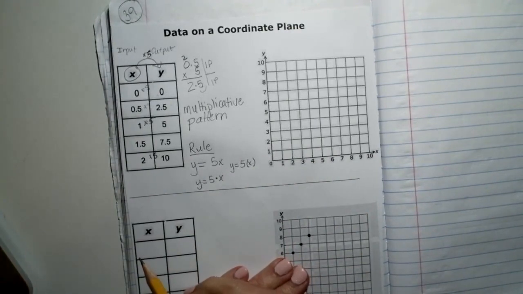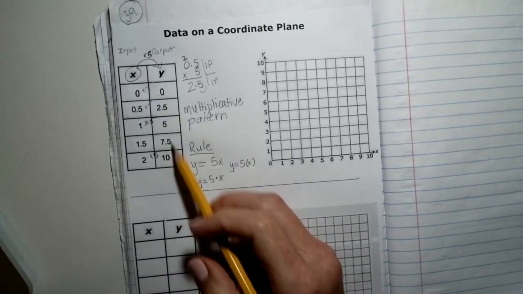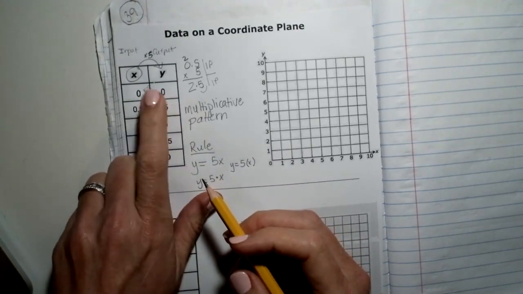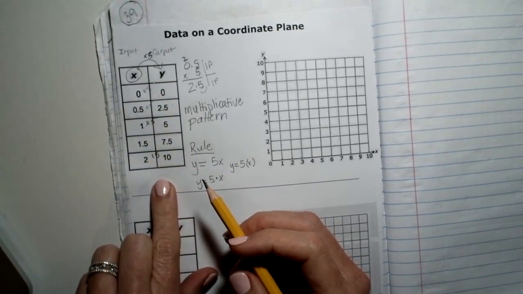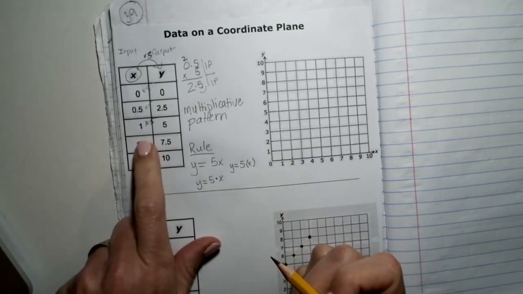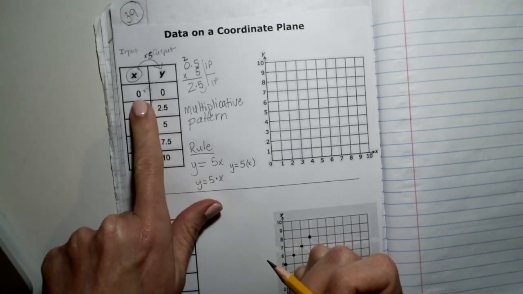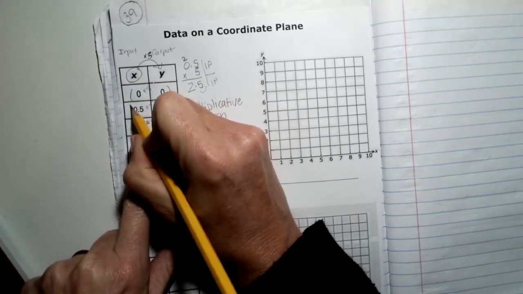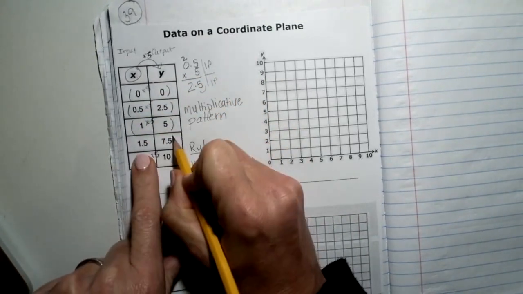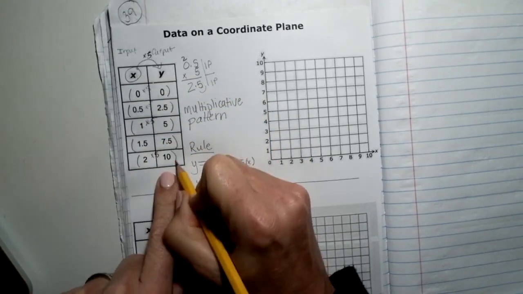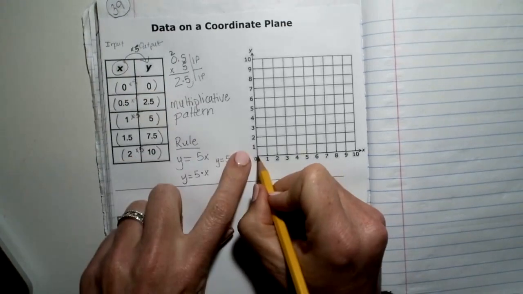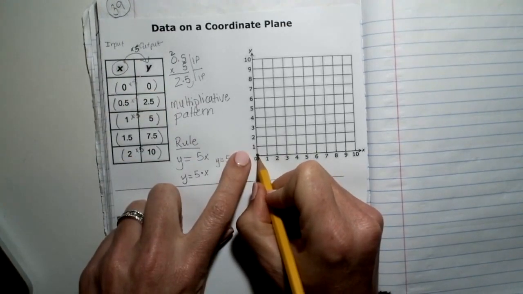Okay. So how do we plot this pattern right here? Well, your ordered pairs are right here on this graph. So if we want to graph this pattern of multiplying times 5, that means that we can write our ordered pairs right here. So I'm just going to add parentheses to these. That way I know that these are going to be my ordered pairs that I'm going to plot on my coordinate grid. And that's how you take a pattern and you plot it on a grid. So my first ordered pair is going to be 0, 0. I'm going to stay at the origin. 0, 0 is exactly where that origin is located. I'm going to put a dot right there.